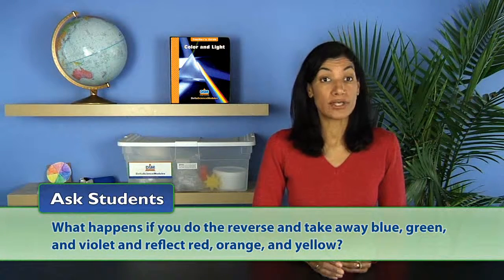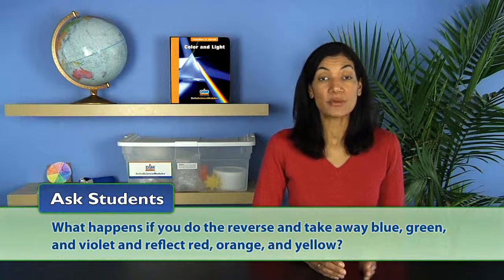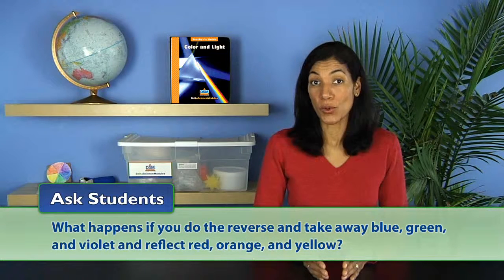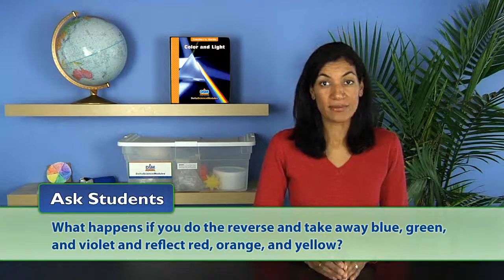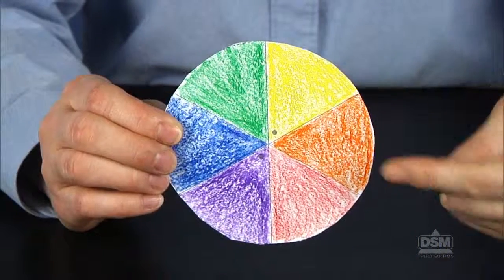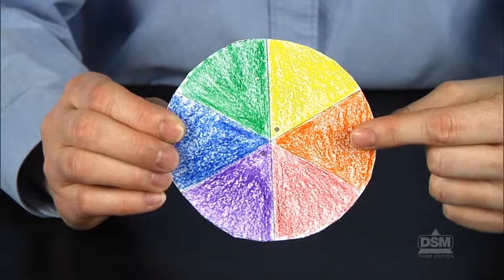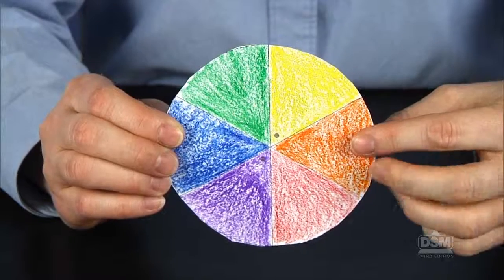Then ask what happens if you do the reverse and take away blue, green, and violet and reflect red, orange, and yellow. They will see that a mixture of red, orange, and yellow light will look orange. The students should have noticed that blue and orange are complements.